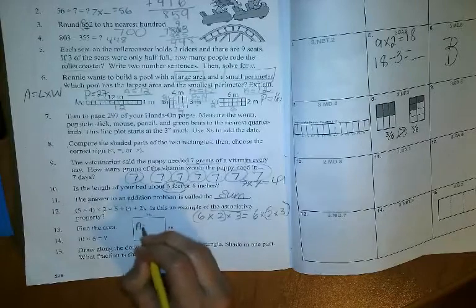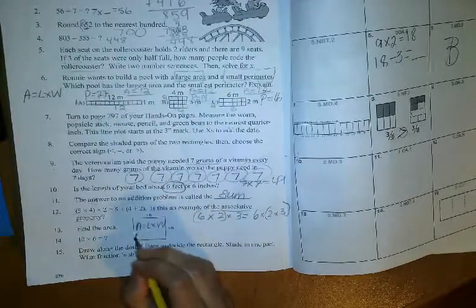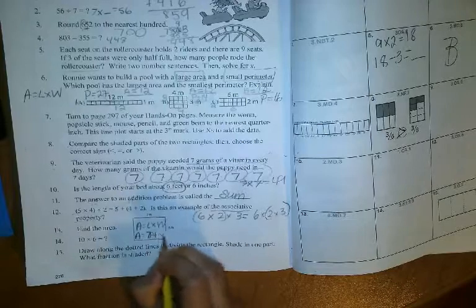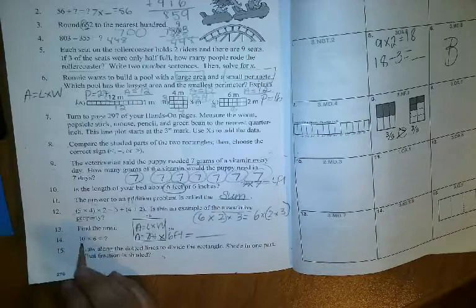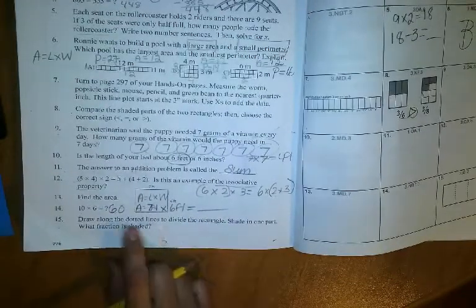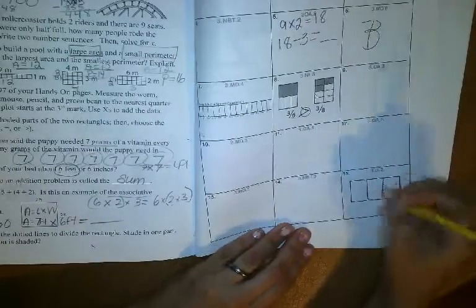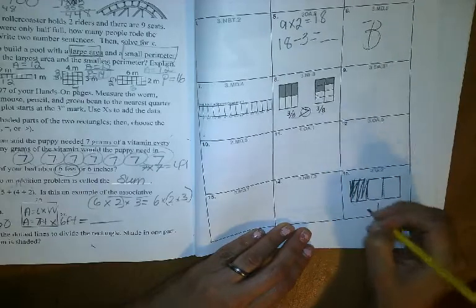13. Find the area. Area equals length times width. So it would be area equals 7 feet times 6 feet. And you get your answer. 14. 10 times 6. 10 times 6, 60. 15. Draw along the dotted lines to divide the rectangle. Shade in one part. What fraction is shaded? So draw along the dotted lines. Shade in one part. It would be 1/3. 1 of the 3 is shaded.